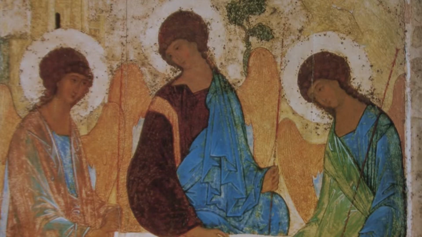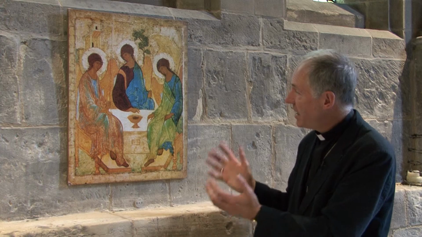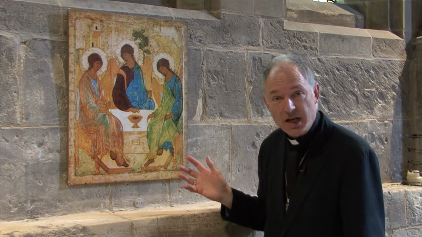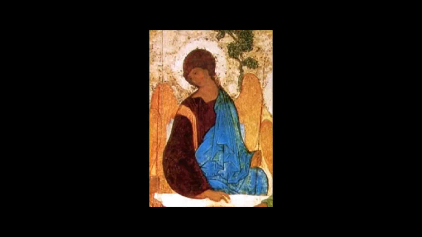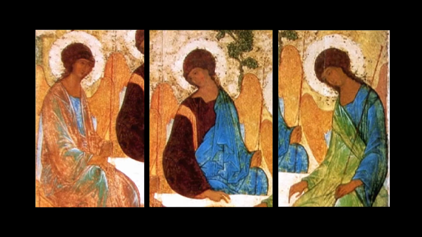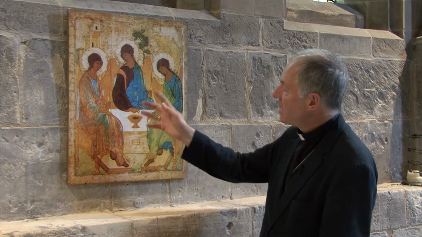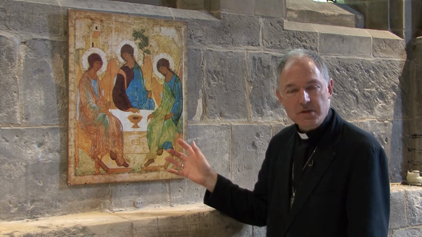In the early church, this story was understood as being a symbol of the Holy Trinity, and so this special icon was written. And here we have the three angelic visitors. In the center is the Son, and on the left is the Father, and on the right-hand side is the figure representing the Holy Spirit. We know this because we can see the colours with which the figures are represented.